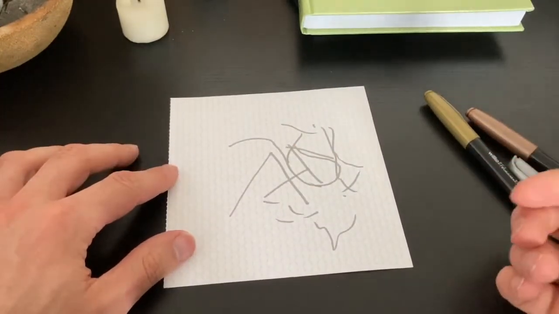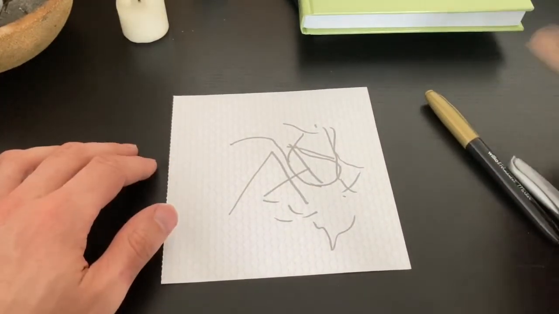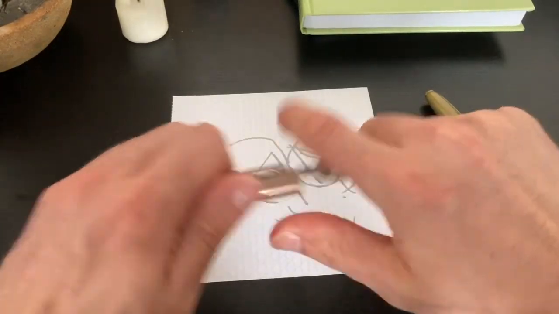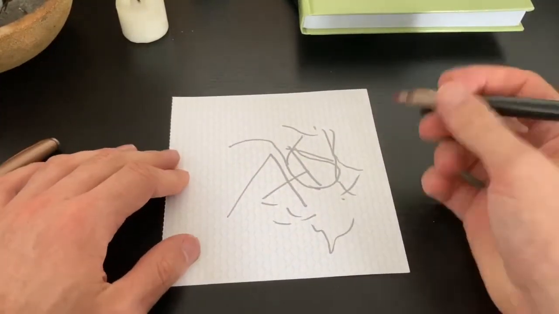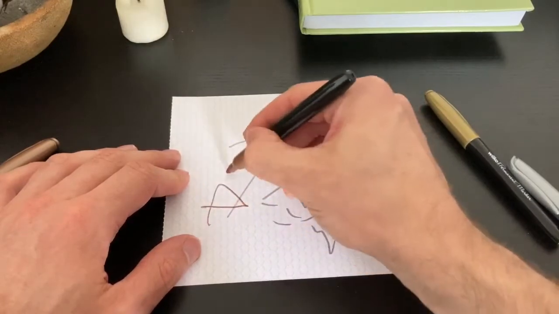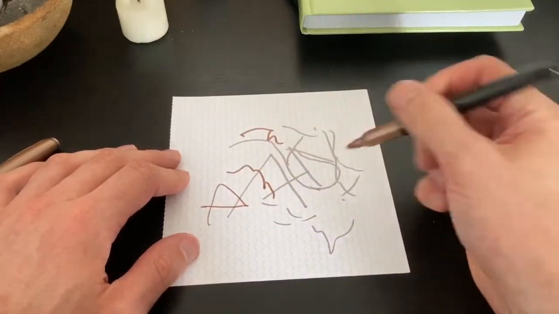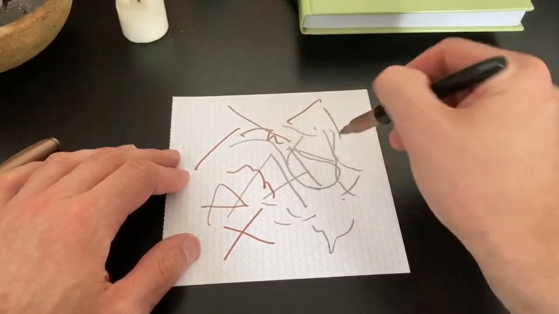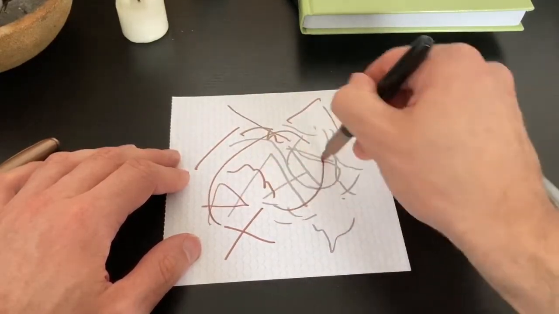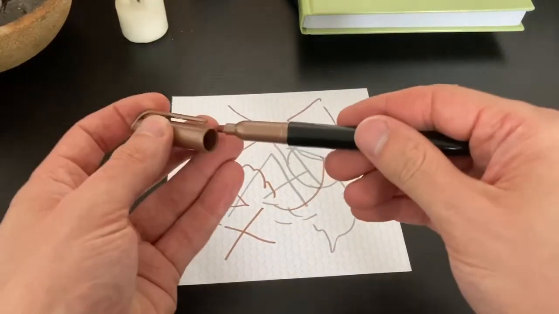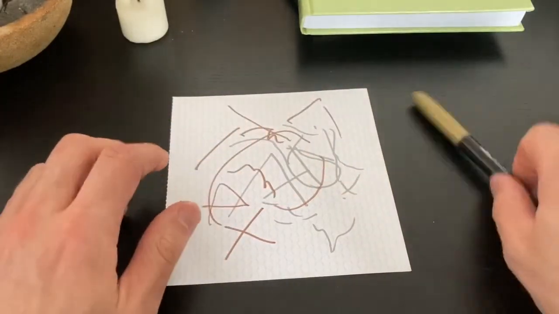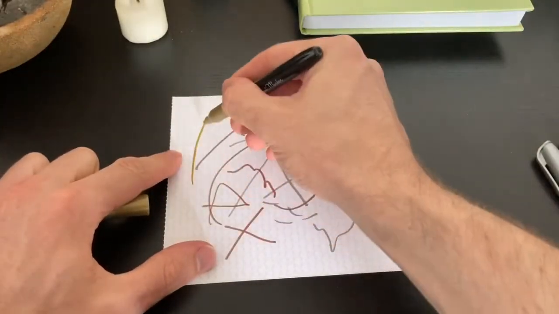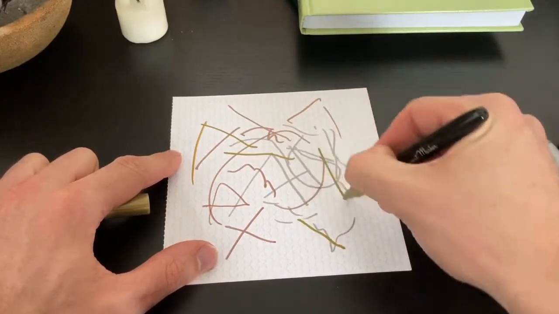So I'm not putting too much thought into what I am actually wanting to create. I'm not saying, okay, I'm going to draw a triangle and then this and then that. I'm literally just letting the pen do the work. I'm feeling I want a shape like this. And I'm going to go through my color choices until I feel like I've had enough.